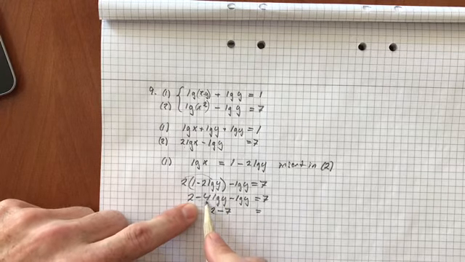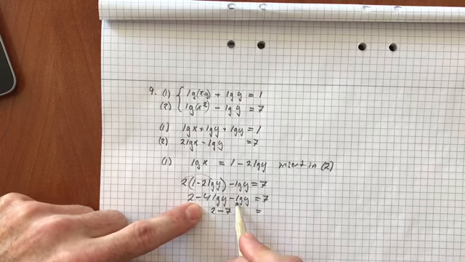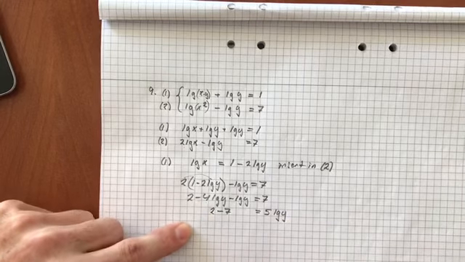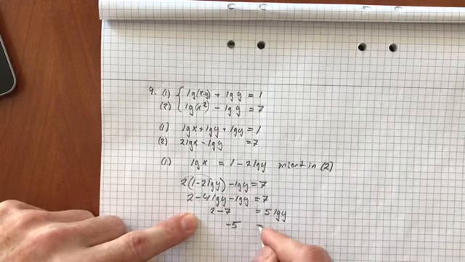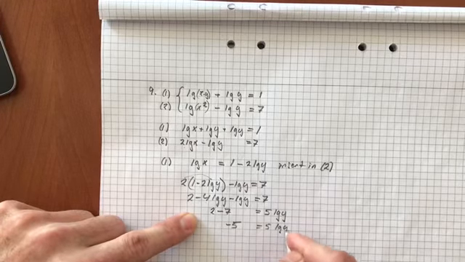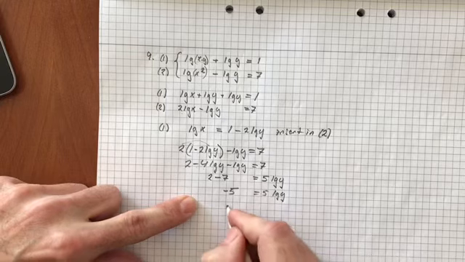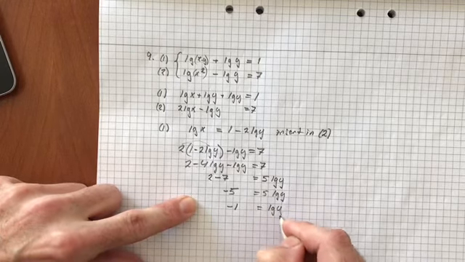So I get 4 log y plus 1 log y. That is 5 log y. And this is negative 5. 5 log y. So I divide both sides by 5, and I get negative 1 is equal to log y.